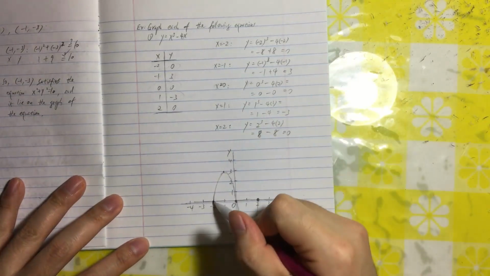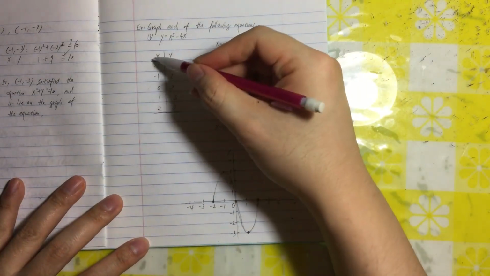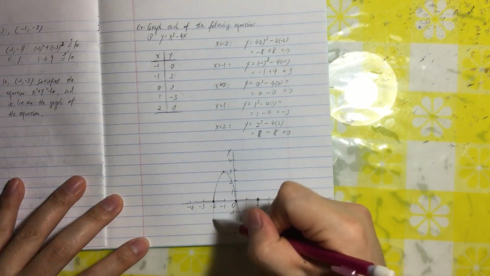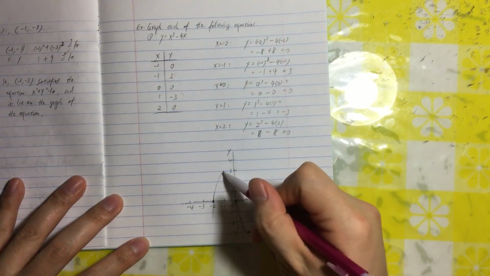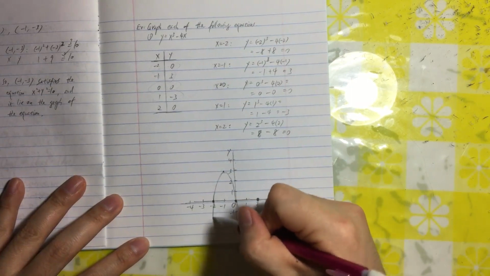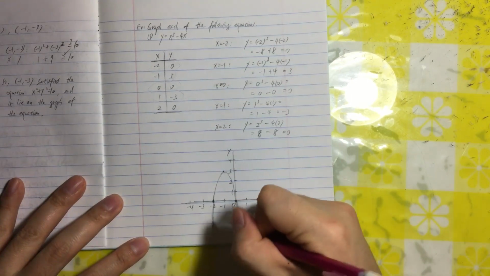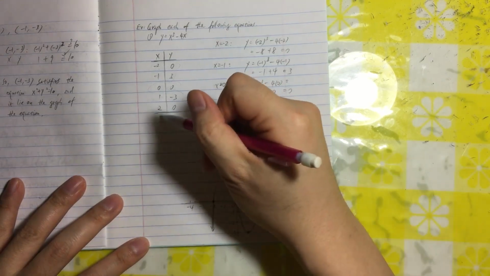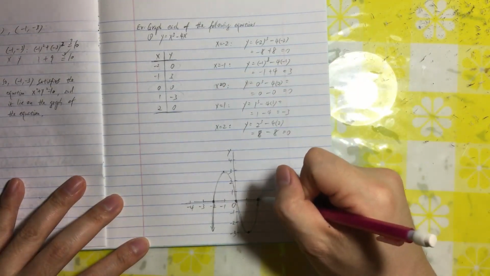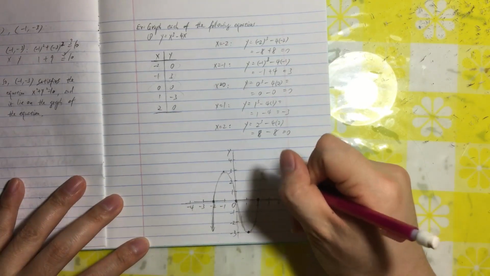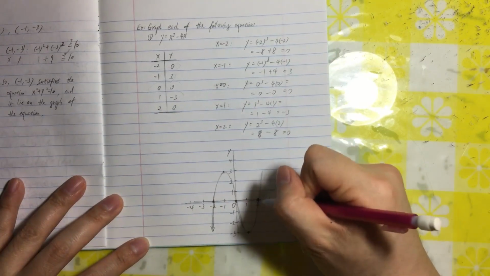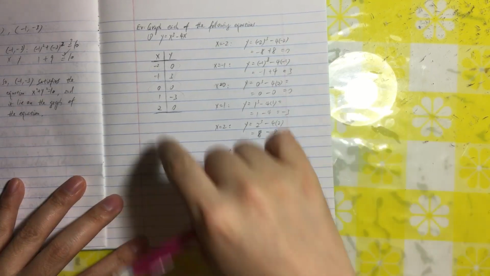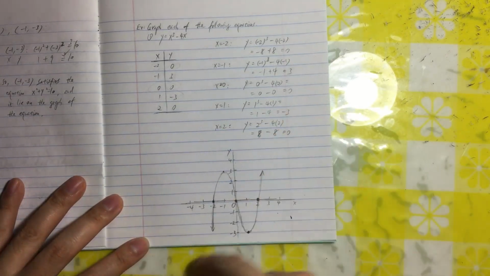And remember, the graph doesn't end here. X could be negative 3, negative 4, negative 5. So the curve continues. Extend the curve from the same path. Same thing on the other side. X could be 3, 4, 5. So extend the curve. Follow the same path. The curve doesn't stop here. There are more points, so you need to extend the curve.